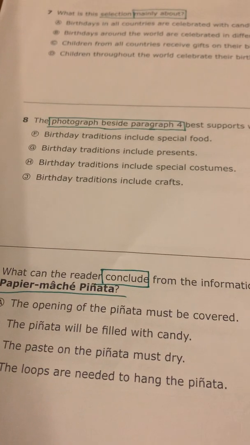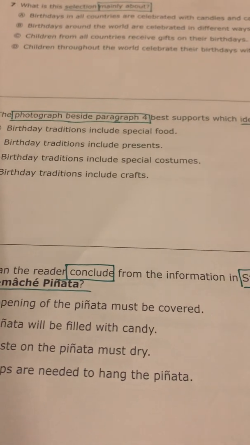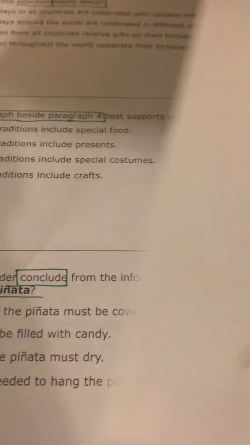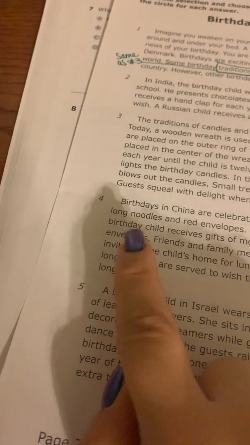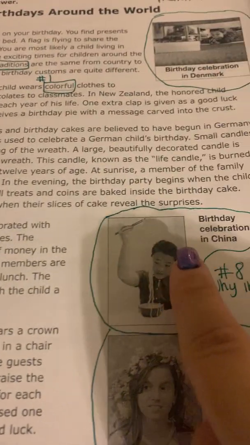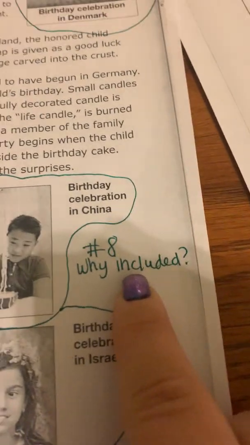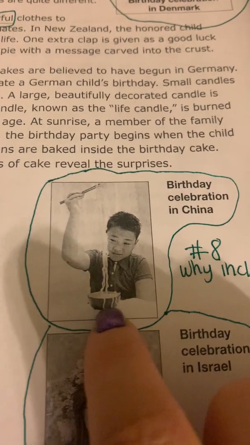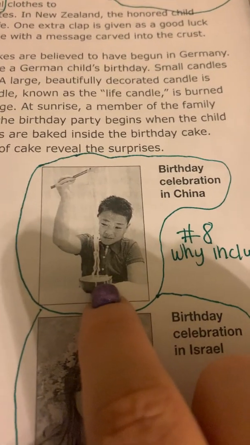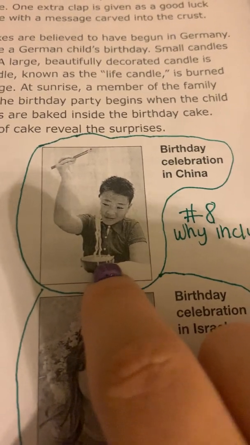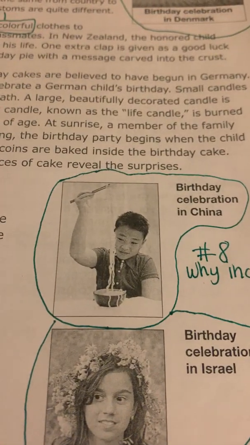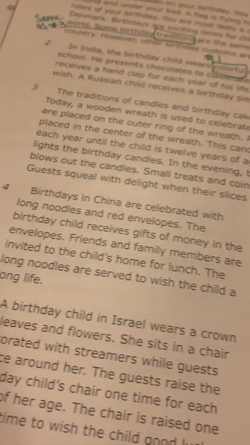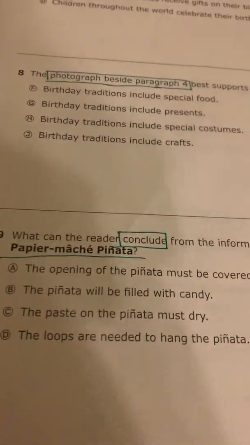In number 8, it says the photograph beside paragraph 4 best supports which idea from the selection? So I'm going to go back and look, and I see this is paragraph 4 right here. And it's talking about this picture. So I wrote number 8 because that was the question. Why is this included? I'm already looking at it, and I wonder if it has something to do with food, because that's what sticks out to me. Or maybe something about chopsticks. Those are the things that stick out to me. But again, I'm not going to know for sure until I look at the text and read it. So that was number 8.